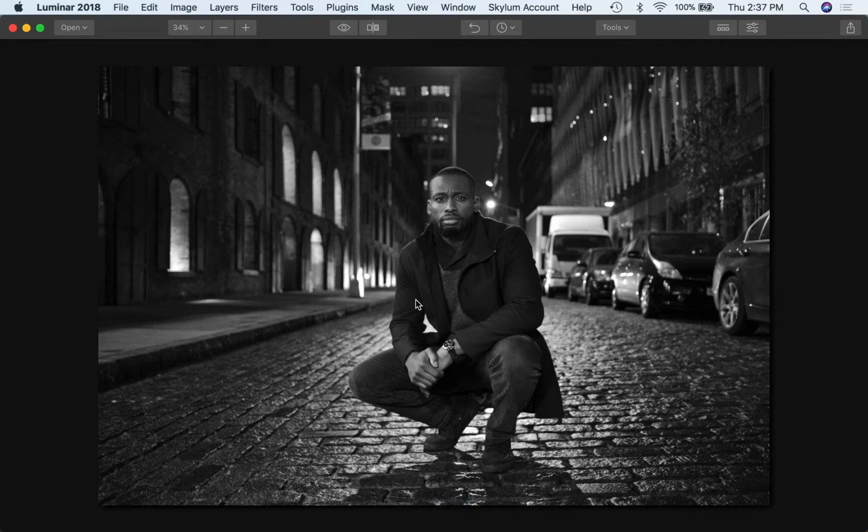That lighting is literally coming from some of the cars behind us. You can see some of those headlights, some of the cars behind him, as well as just a little bit of these street lights. But it all worked out nicely with the reflection on the cobblestone streets. It showed us some great texture and some great contrast.